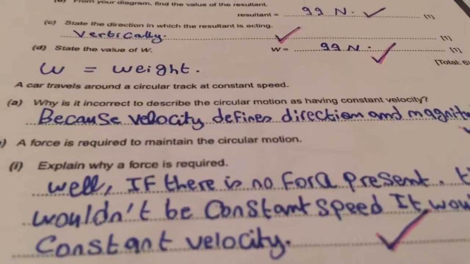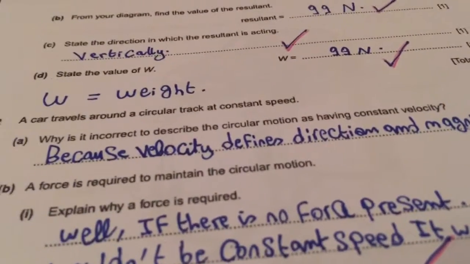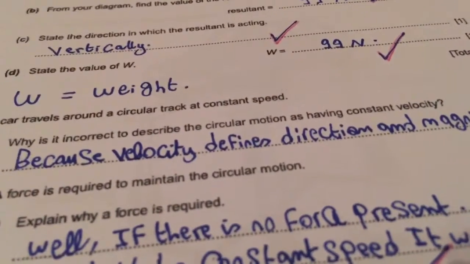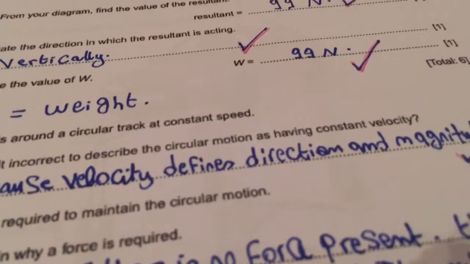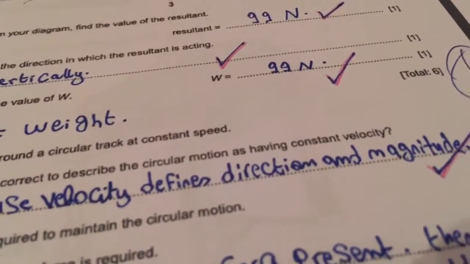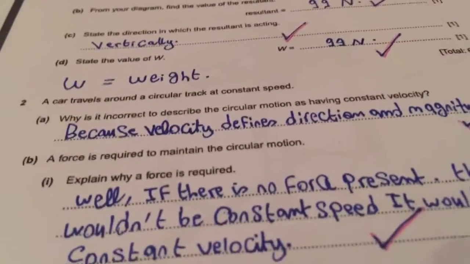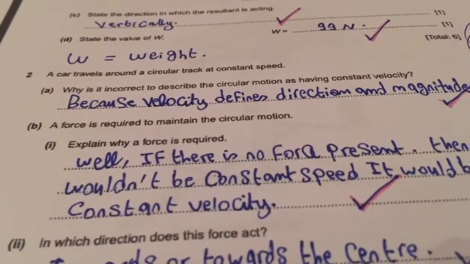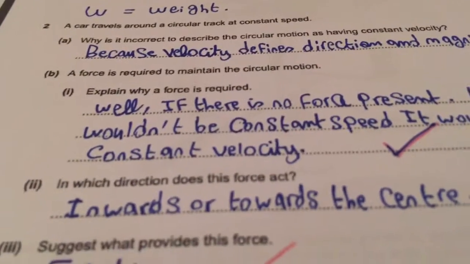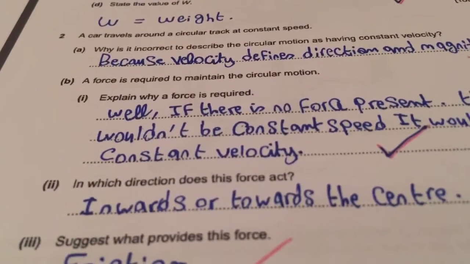So this means that... why is it incorrect to describe the circular motion as having constant velocity? Because velocity defines direction and magnitude. Now, a force is required to maintain the circular motion. Explain why a force is required.